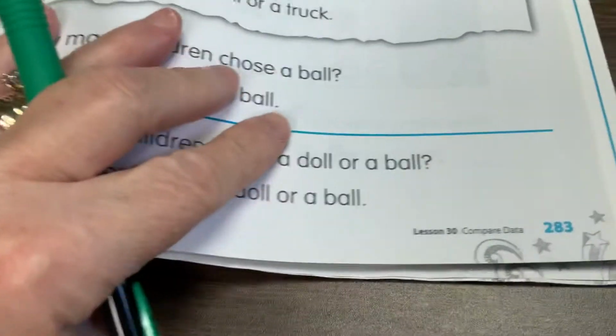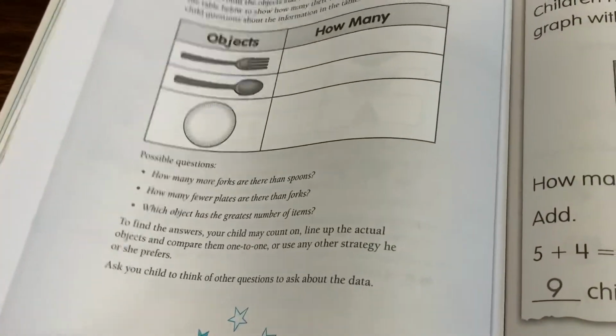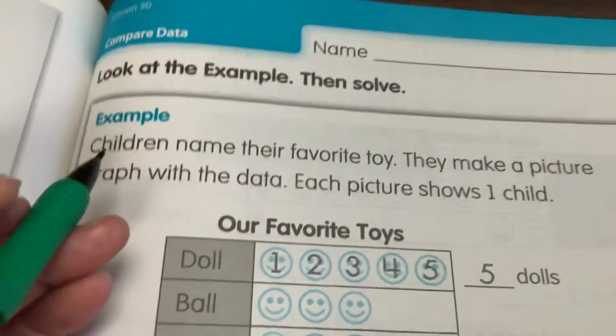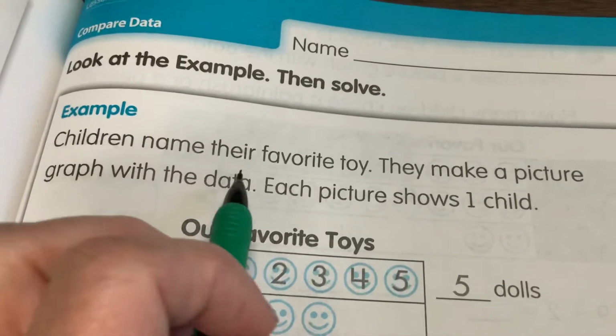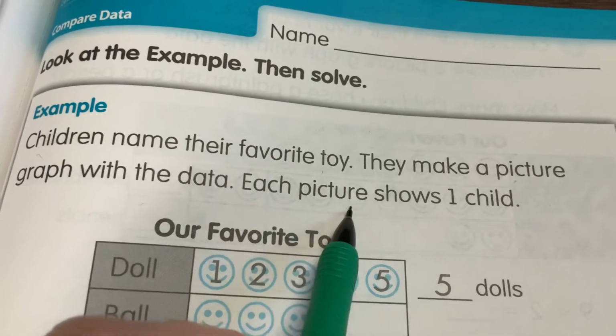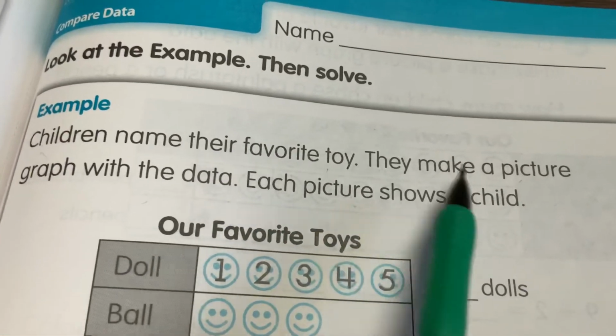And this book here. And you are going to page 283. You already have the parent page there that gives some explanation to what we're doing here. And then on page 283, we have the lesson. Okay, children name their favorite toy. They make a picture graph with the data. Each picture shows one child.